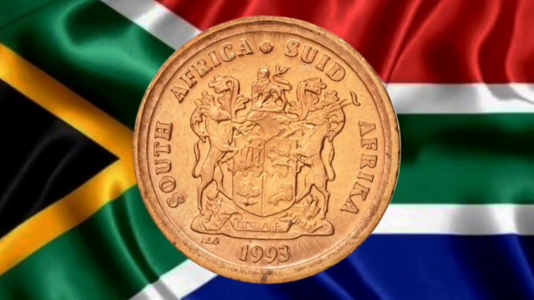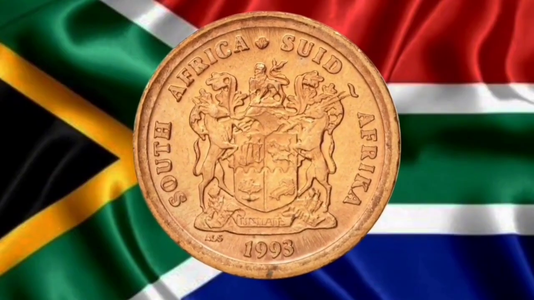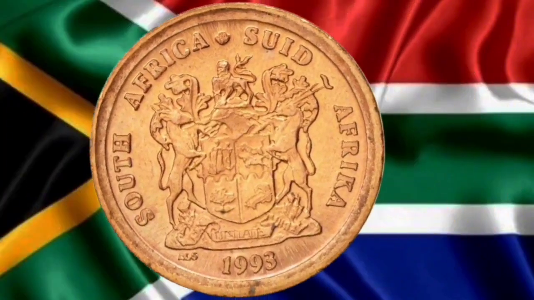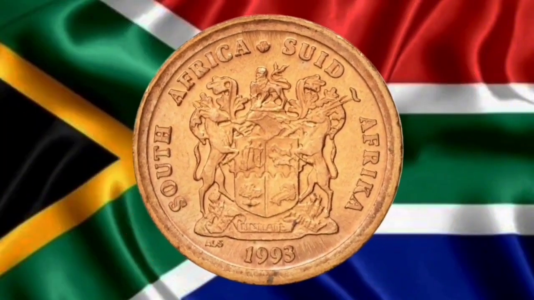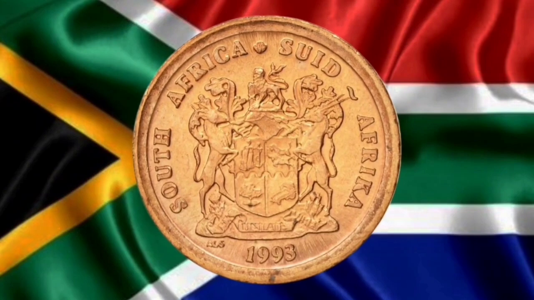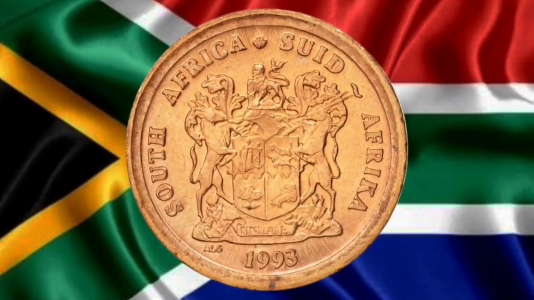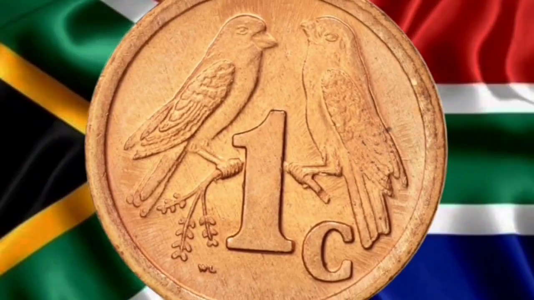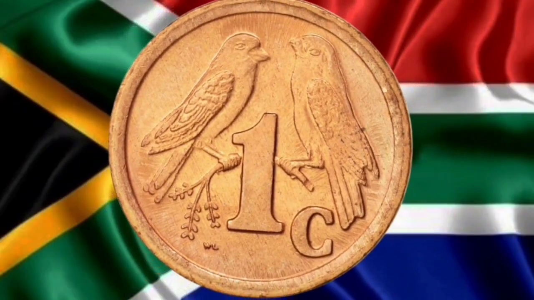However, not all 1993 coins are created equal. While millions of 1-cent coins were minted in 1993, only a handful have become truly rare due to errors during production. These include off-center strikes, double dies, and planchet errors. Coins with such errors are extremely valuable in the numismatic market.